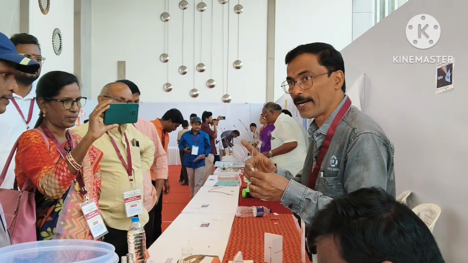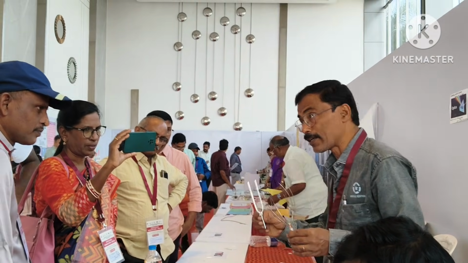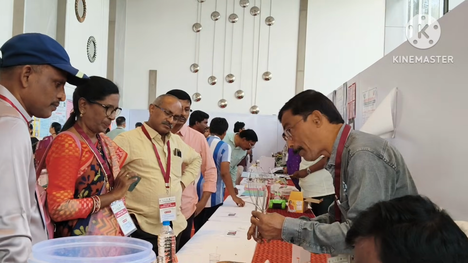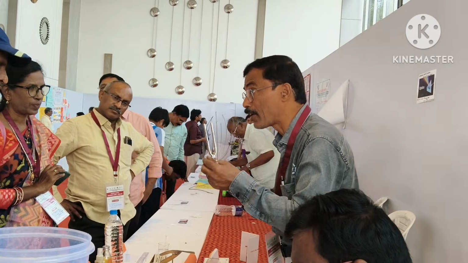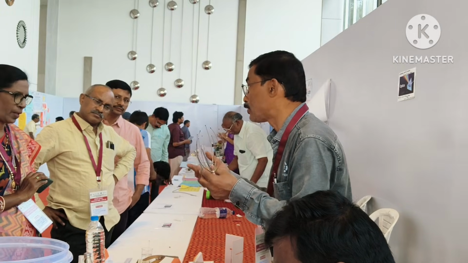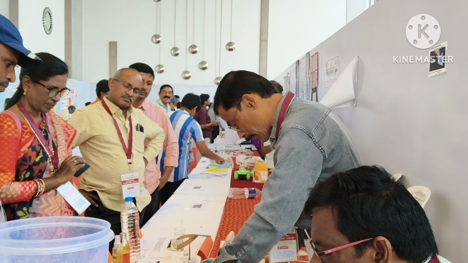Resonance can be explained, vibrating bodies producing sound can be explained. That is not possible with this resonance to explain. So you have to keep two resonating tuning forks of the same frequency on a box, then you vibrate. Otherwise you can't show. That setup is very difficult. And this is what it is about.